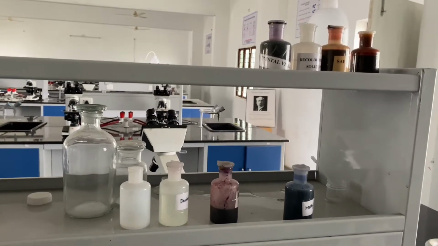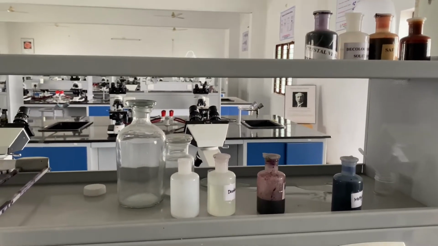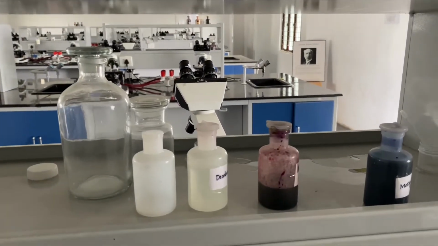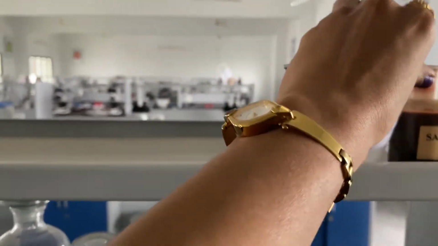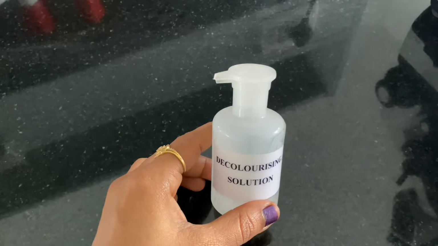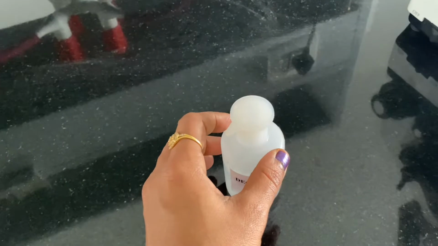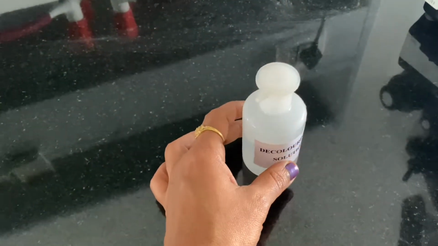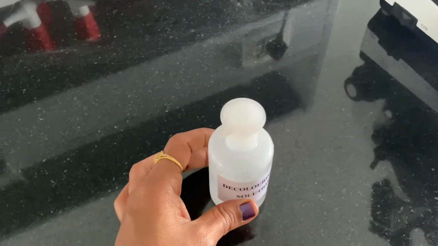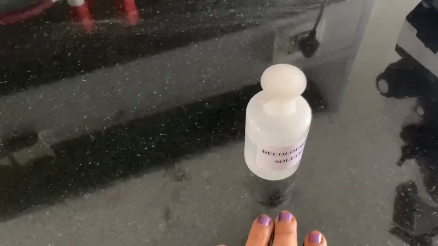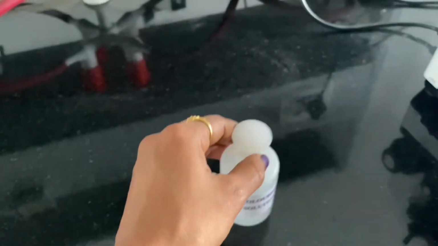Here you see these are the actual reagents for some staining techniques that we perform in the laboratory, but I want to show you one thing here. You see this one. So this is the decolorizing solution. Actually this is acetone. We are using this one for the nail polish remover. The best and the original nail polish remover. Actually this is a decolorizing agent. So generally I use this one for my nails. Okay, acetone.